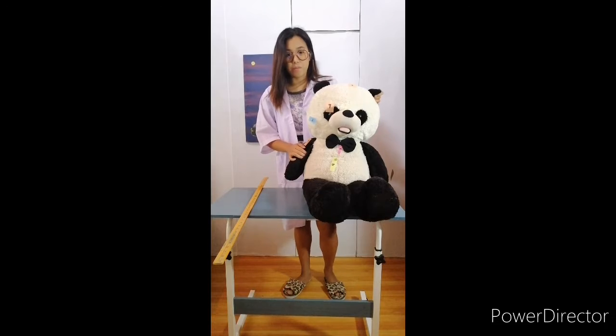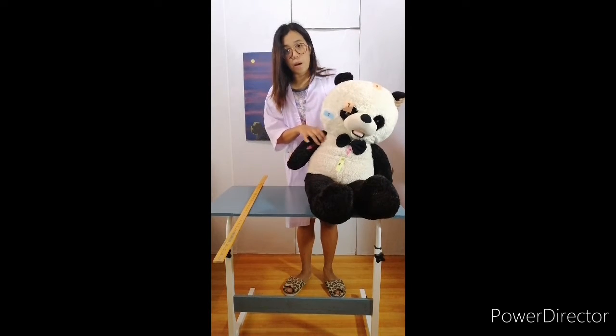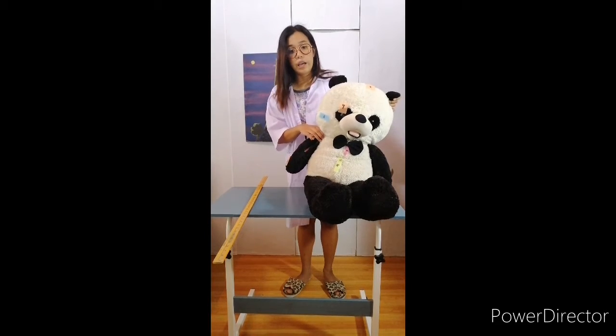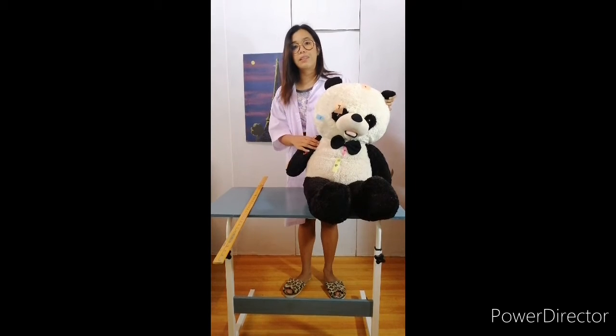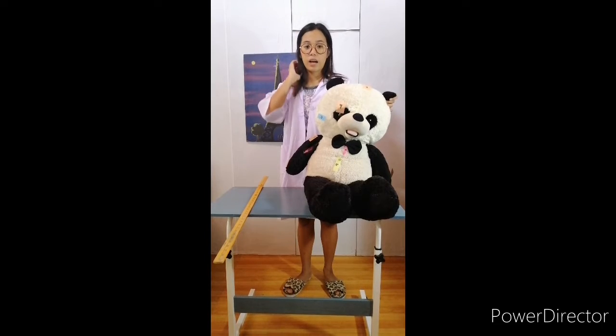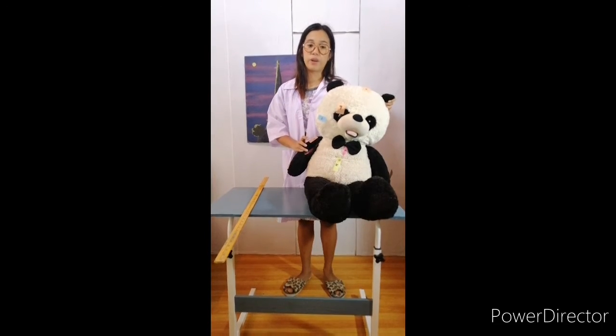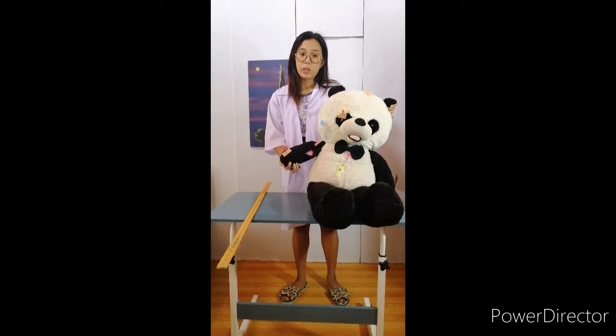Number 9 is the proximal, or near the main mass of the body. In this panda, the upper arm is the proximal because it is nearest the main mass of the body. Number 10 is distal, or the farthest away from the main mass of the body. So if the upper arm is the nearest, the fingers are the farthest.